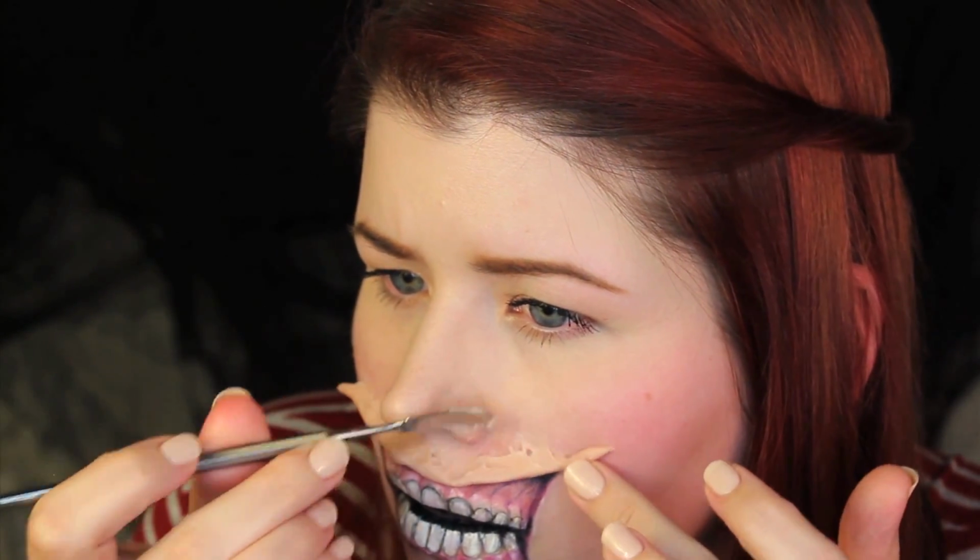Next, you want to use the metal spatula to begin to blend the edges of the wax into your skin. I find using the flat edge works really well to blend out the wax, where the pointier end is a little bit better for getting into tight spaces like under the nose. I purposefully kept the lips pretty thin since I wanted them to look like they're being stretched out, but feel free to make them any way you want.